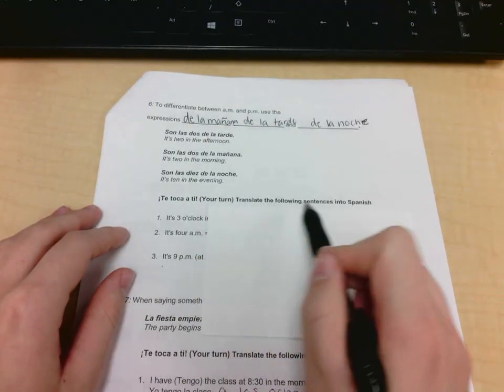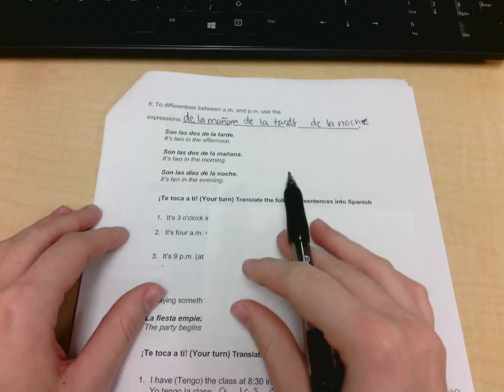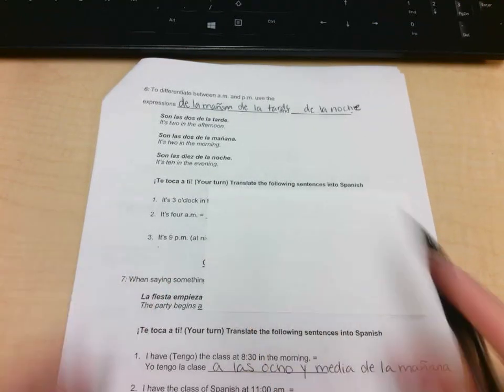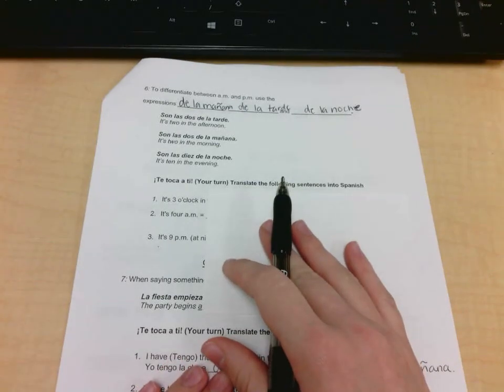You're going to translate the following sentences into Spanish. Pause the video at this time, and then check your answers by pressing the play button.